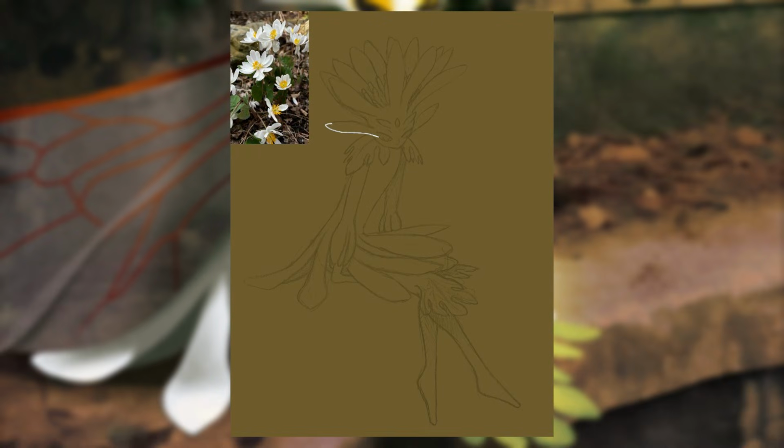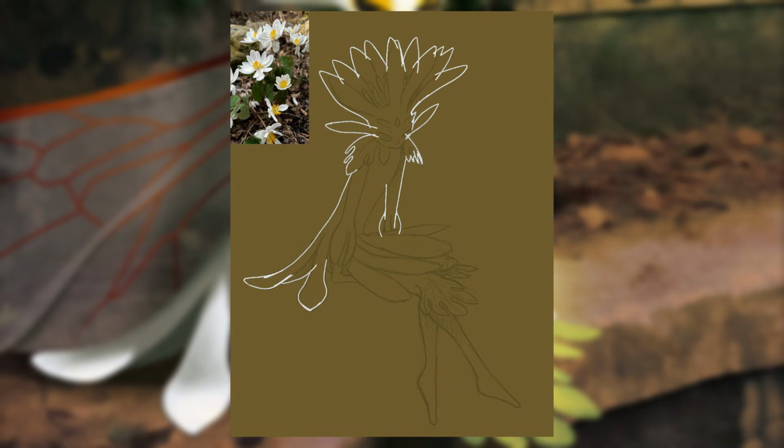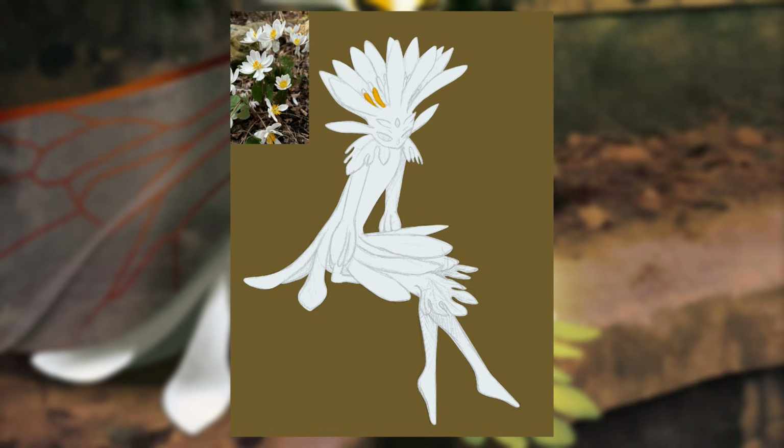Alright, here's the next one. I've named her Root. She's based off of a bloodroot flower plant, which I've never actually heard of before, but it's really pretty. Like, might be one of my favorite flowers now. It's just so bright and white. I like how matte it is, which is kind of a weird thing to say.